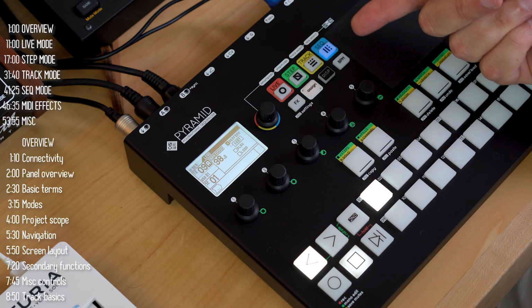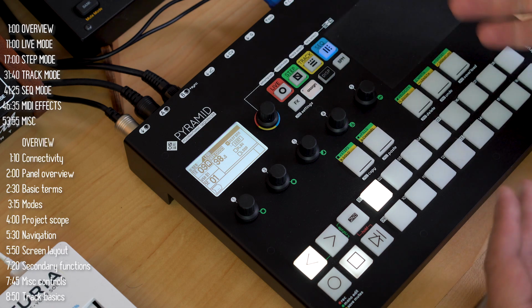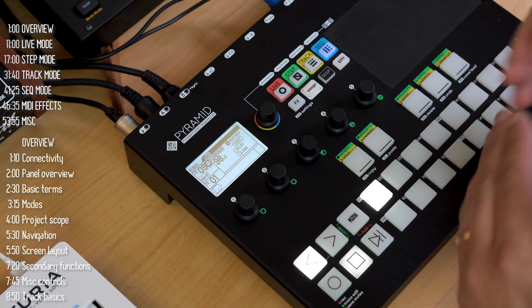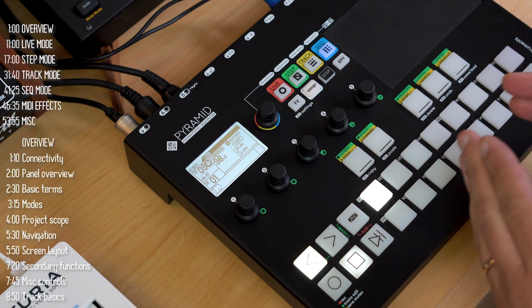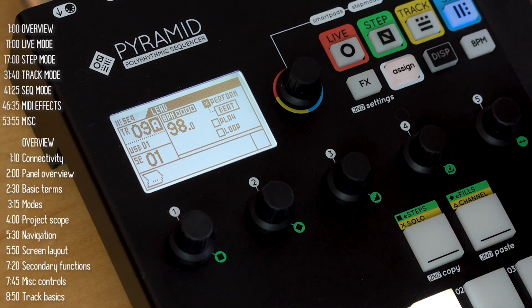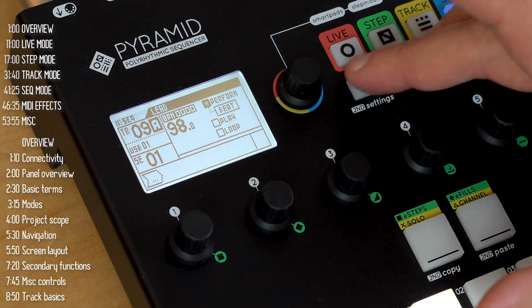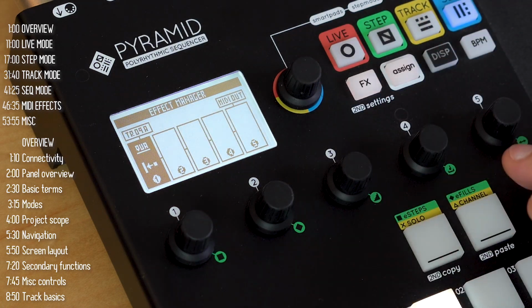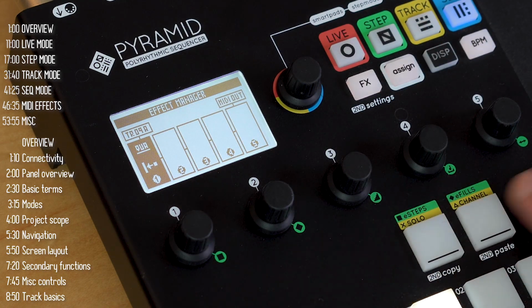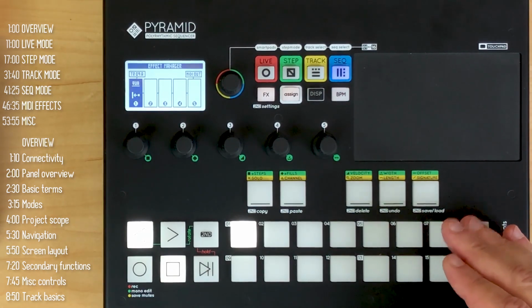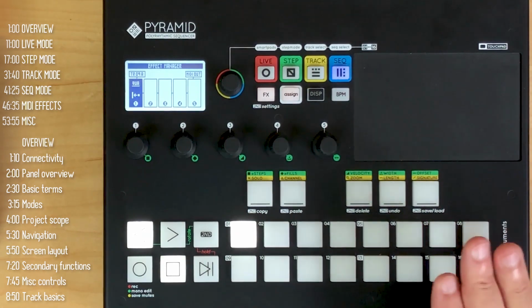You use this if you either want Pyramid to play on its own, or to change multiple patterns or mute or unmute multiple tracks at once. And there are other core features that I'll cover in depth, like MIDI FX, CC automation, the Euclidean sequencer, and polymetric and polyrhythmic capabilities. We've got a lot to cover.